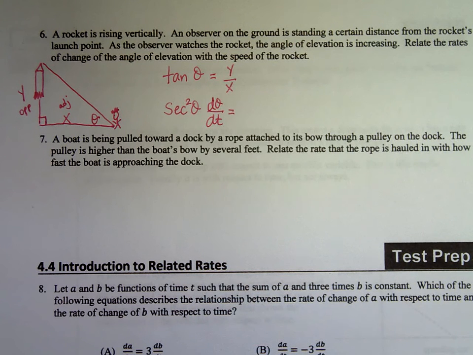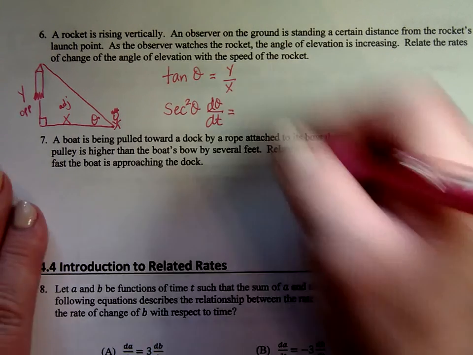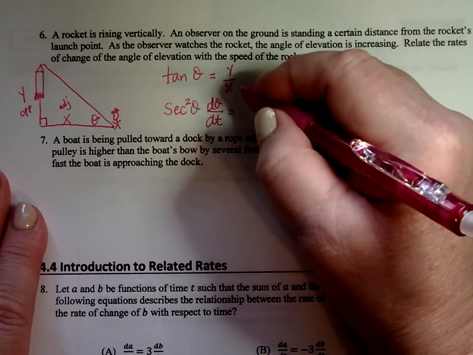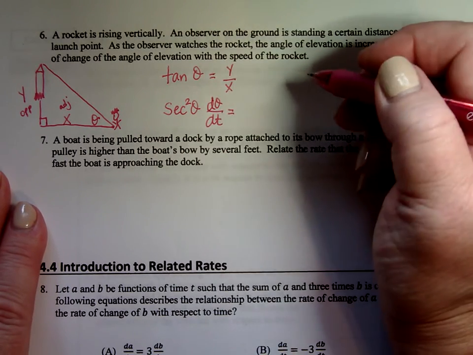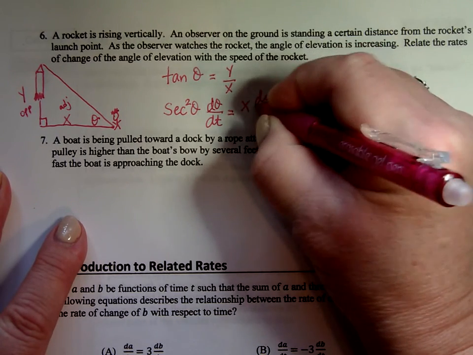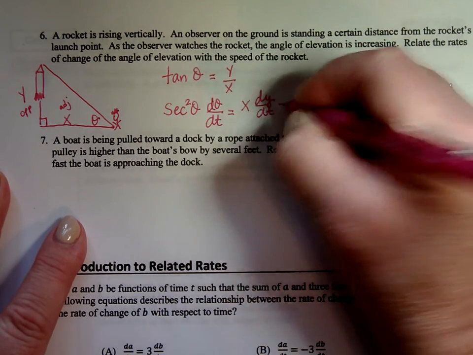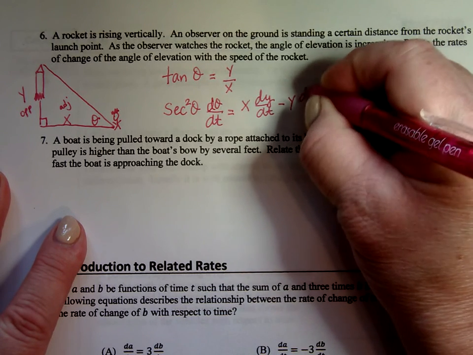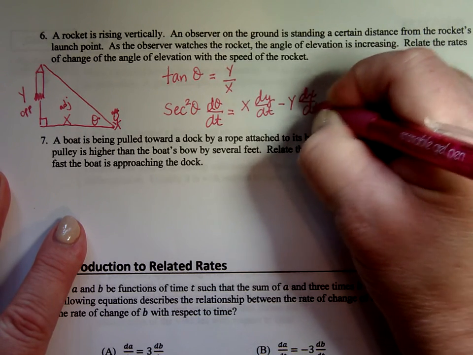If I take the derivative on the right, oh my goodness, I have to Hodey-Hi this thing. Now there's more than one way to do it, but the way that I'm looking at it, it's definitely a quotient type thing that I need to Hodey-Hi. So the bottom times the derivative of the top, well, the derivative of the top is dy over dt, minus the top, y, times the derivative of the bottom, dx over dt, over the bottom squared.